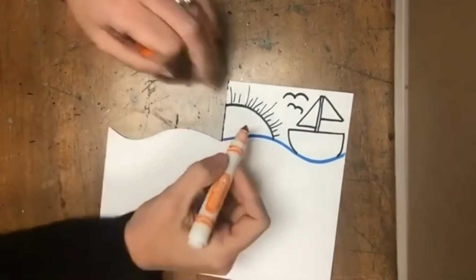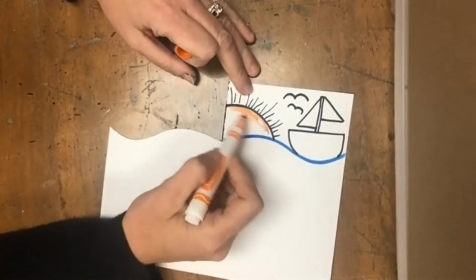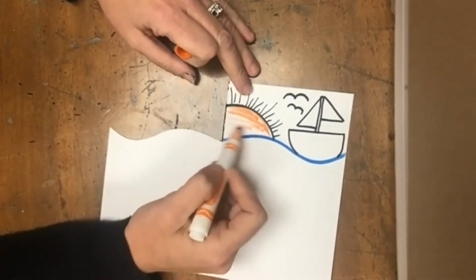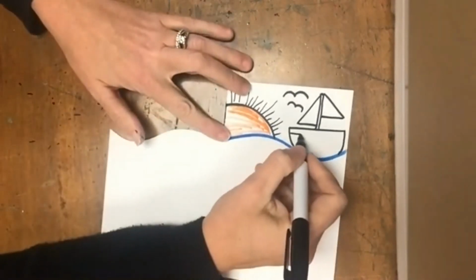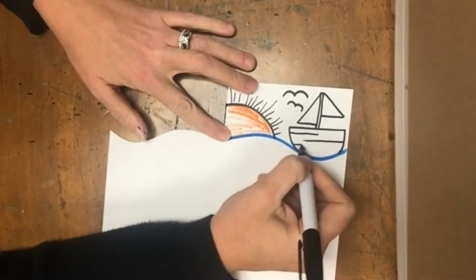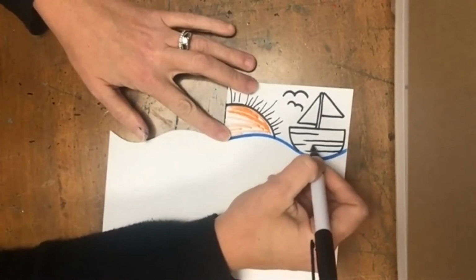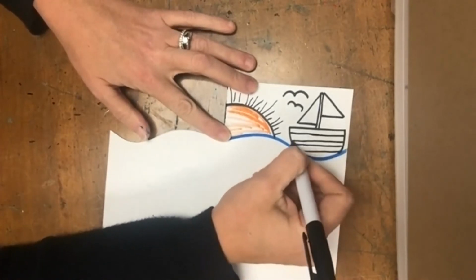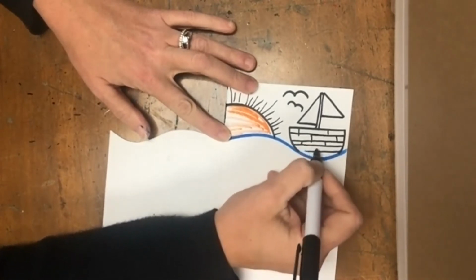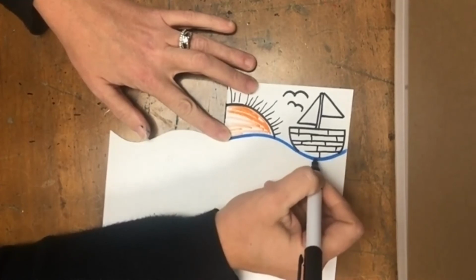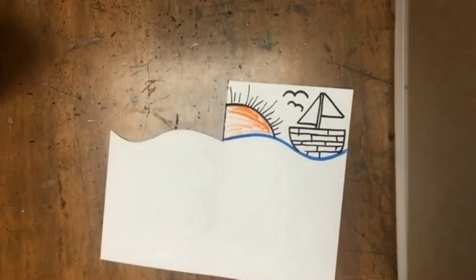So you can go ahead and you can color in using your markers, or you can use crayons to color in the rest of your background. Add any details you want on your ship. Yes, I'm going to make mine made out of wood. And we've talked about in class how you can stagger the planks of wood to make it look a little more realistic.